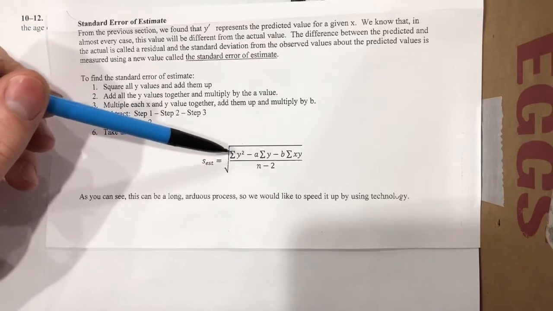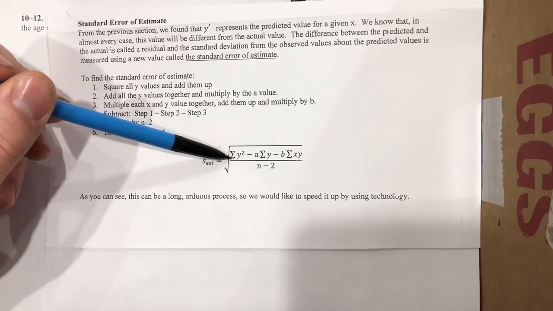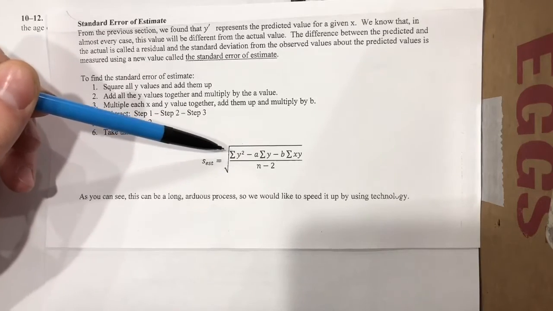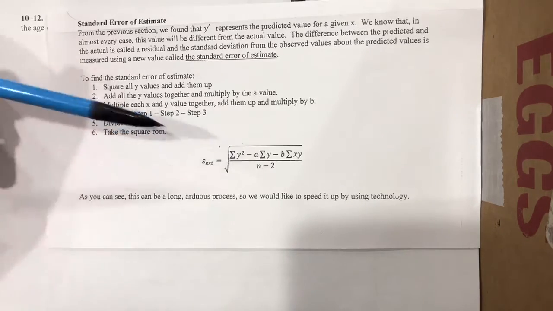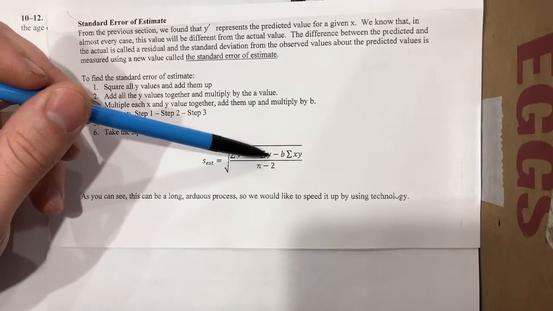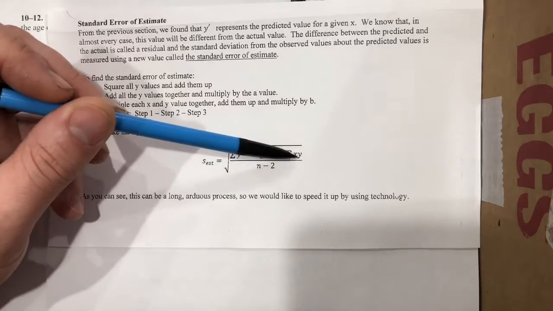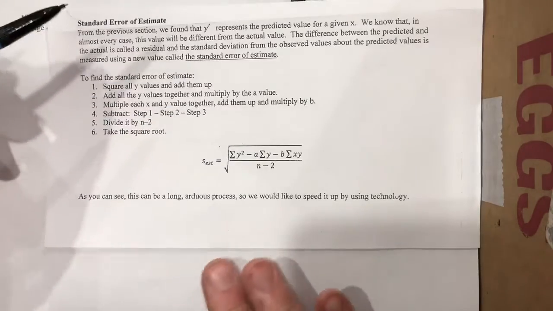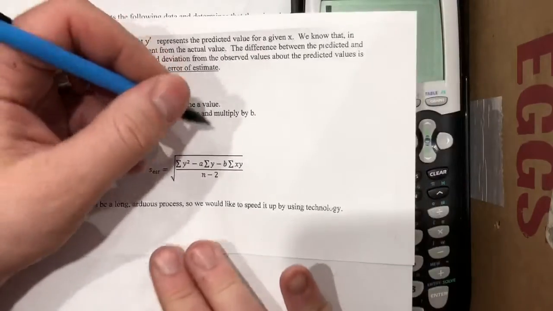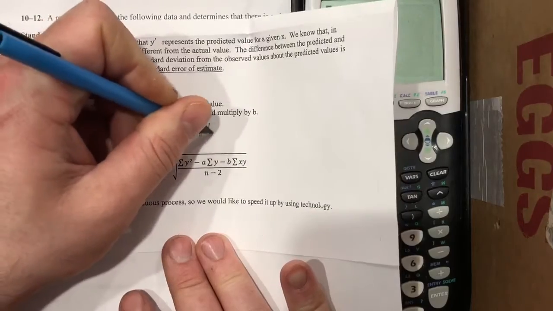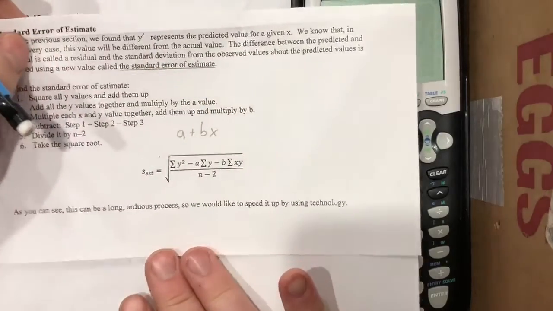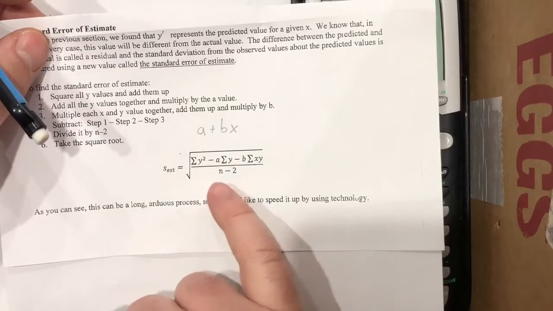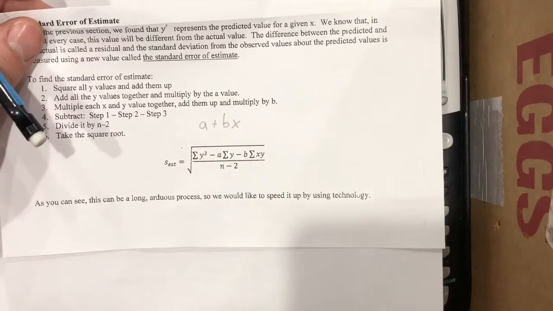What you need to recognize is that these sigmas mean summation. So you're going to need to find the summation of your y values squared, the summation of your y values, and the summation of your x times y values. The a and the b come from your regression line, remembering that our regression line in stats is a plus bx. N, as usual, is just the total number of data.